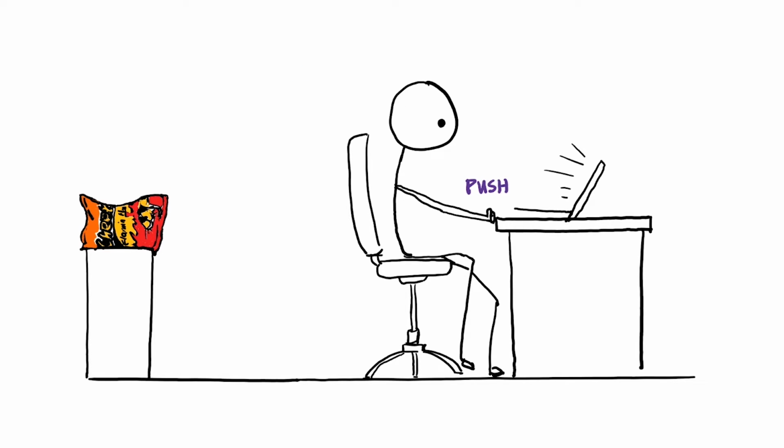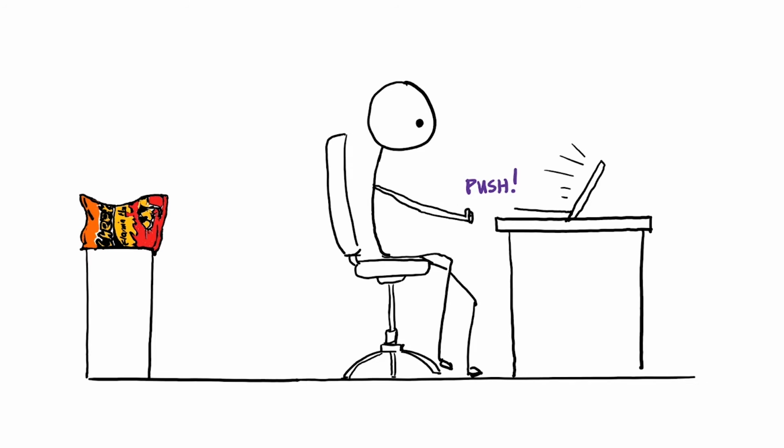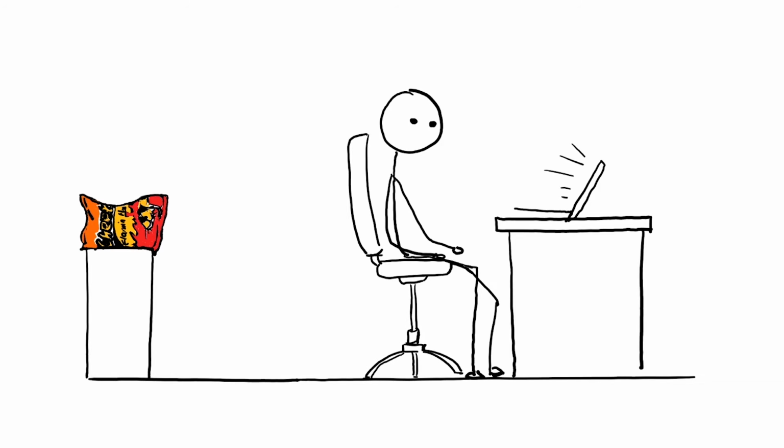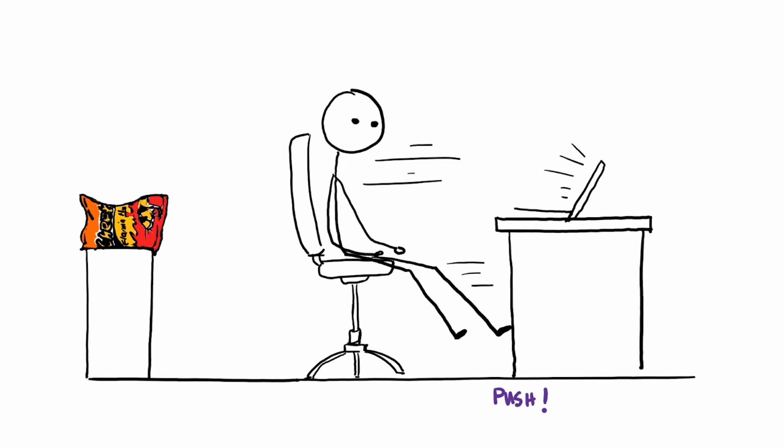Yeah, not too difficult, right? You probably just use your hands to push off against the table. Okay, let's try this again, but this time, don't use your hands. This isn't really that challenging. You probably used your feet and pushed off the floor. Fine.